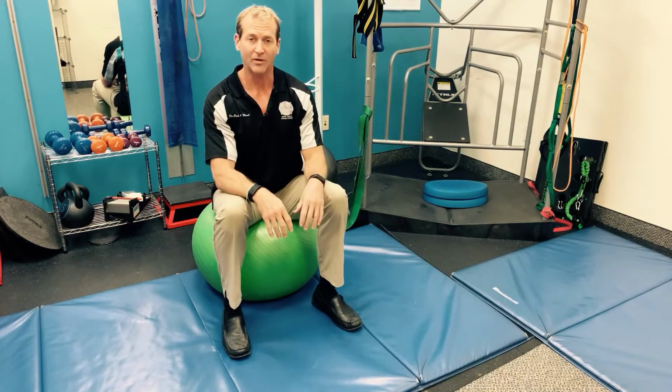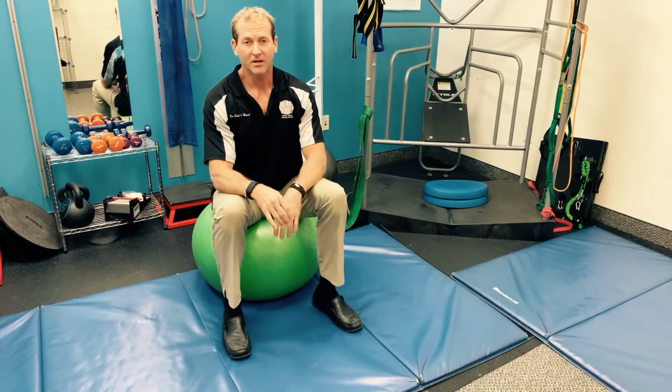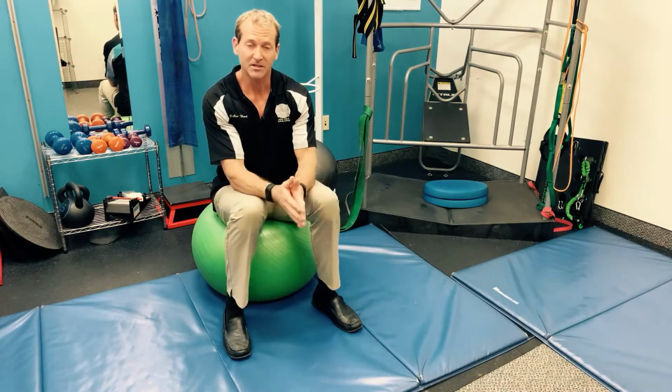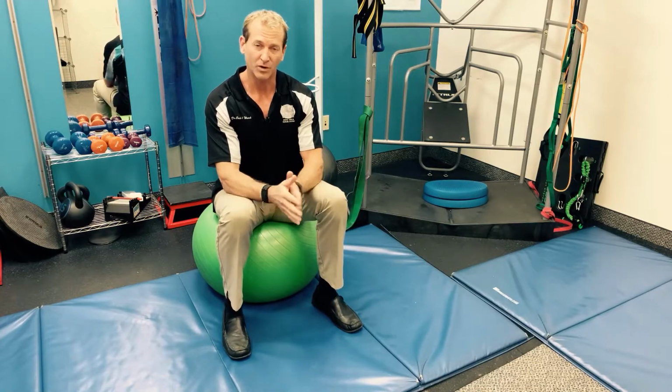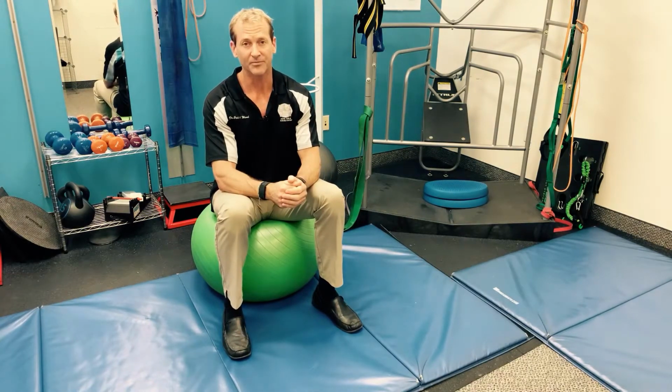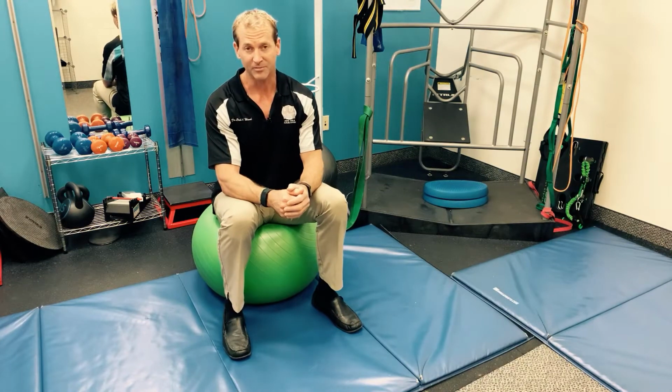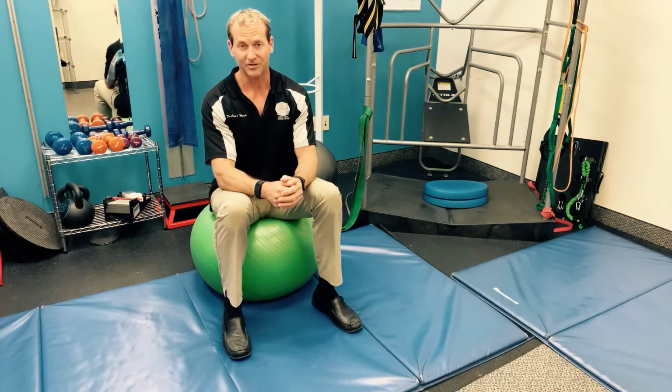So today we're going to wrap up our mobility series. We're going to talk about mobility for the hip. This is hip specific and we'll go through 3 movements today to show you different angles and different muscle groups and some very simple things you can do to stretch your hips out.